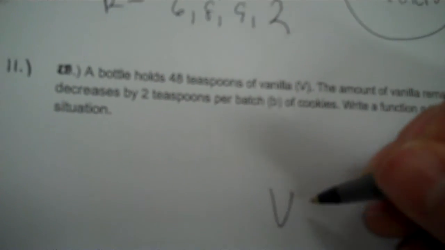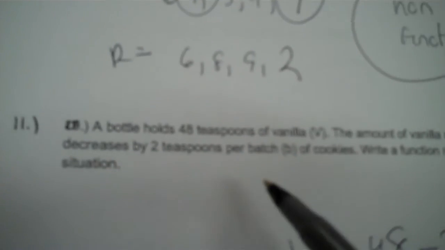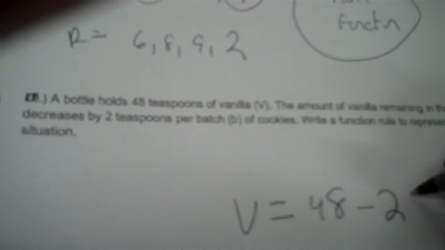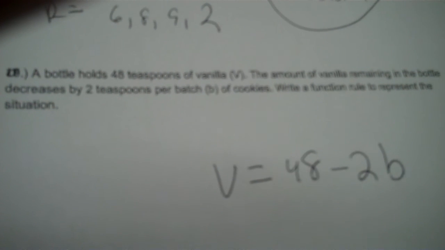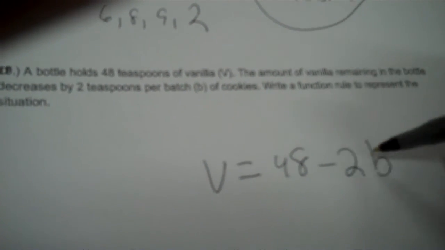You start with V, and you start with 48. Then you're decreasing by 2. That'd be -2. But then you put B after the 2 because it's every batch. Every time there's a batch, you go down 2. You don't know how many batches, that's why the B's there.